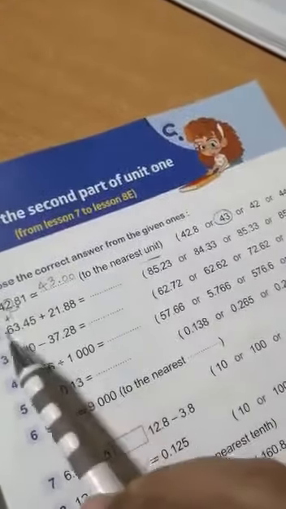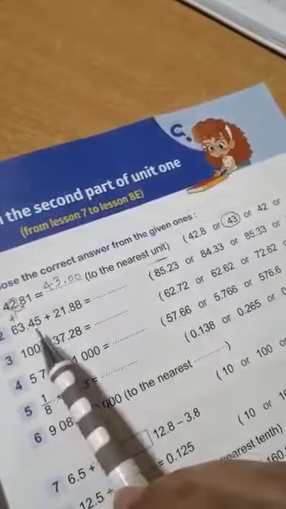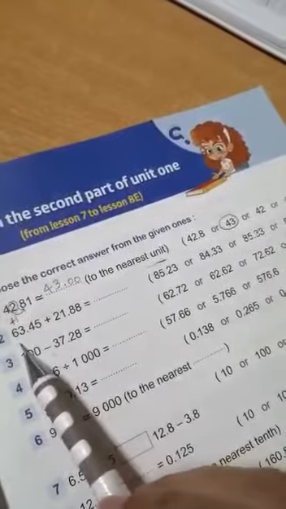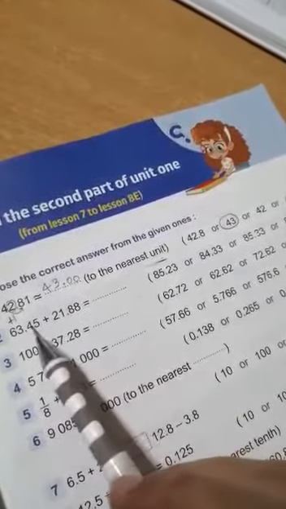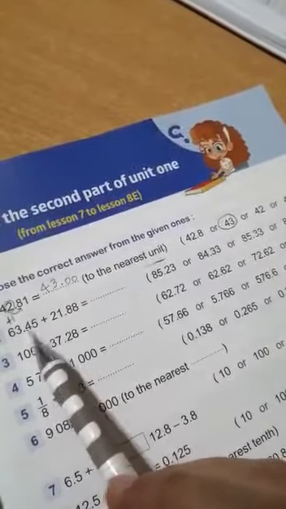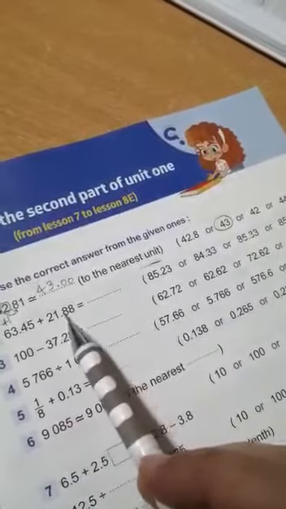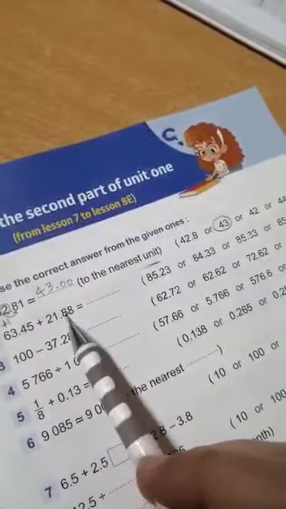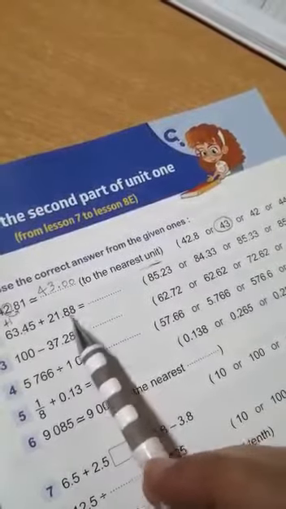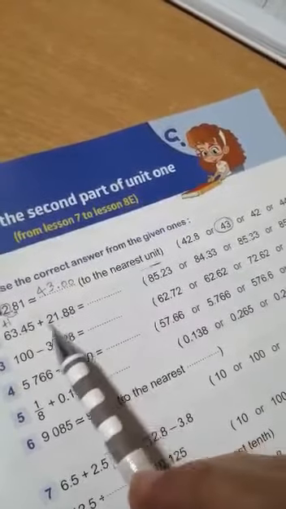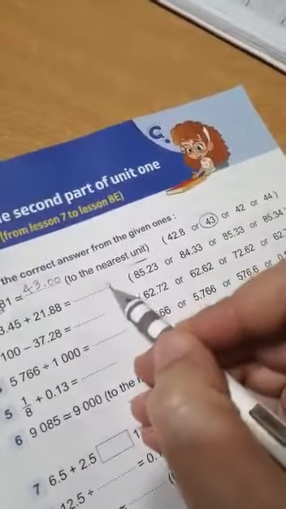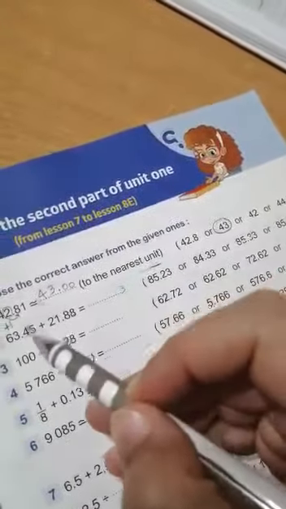The second one, I have to make plus between these two numbers. Before making a plus, I have to be sure that the number of decimal digits here is the same as the number of decimal digits here. Here I have 2 decimal digits and here also I have 2 decimal digits. I will answer it directly. 5 plus 8 equals 13. Write 3 and carry up 1 over 4.